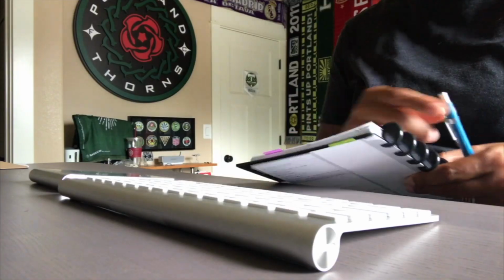Hey there, today I'm going to go over how I organize my Sketch files for web and UI design.